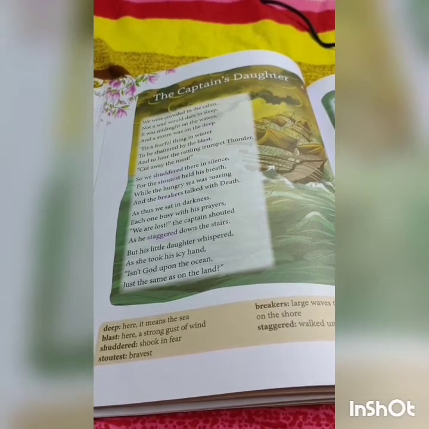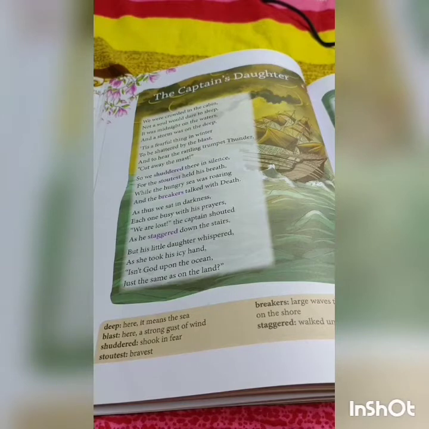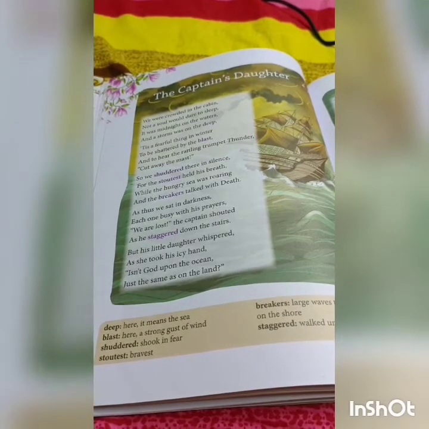The poem The Captain's Daughter gives an account of a violent storm at sea which threatened to snatch away the lives of the people who were on board the ship. Just try to understand the poem.